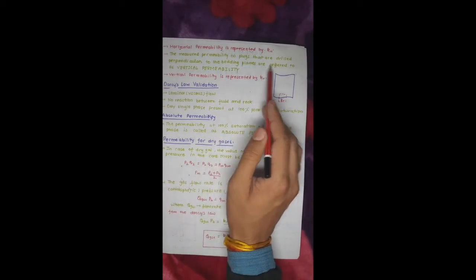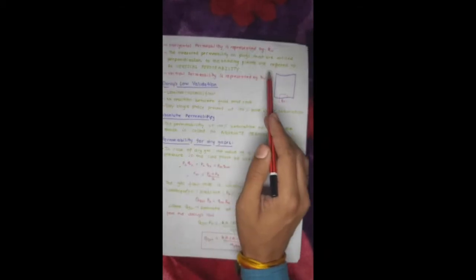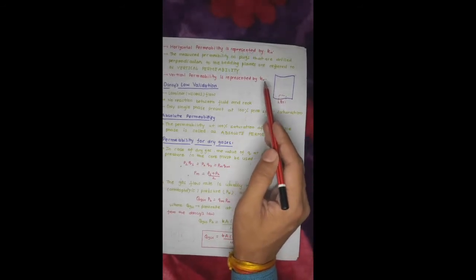The measured permeability on plugs that are drilled perpendicular to the bedding planes is referred to as vertical permeability. As we can see, the vertical permeability is a perpendicular core cutting. It can be represented by small kv.